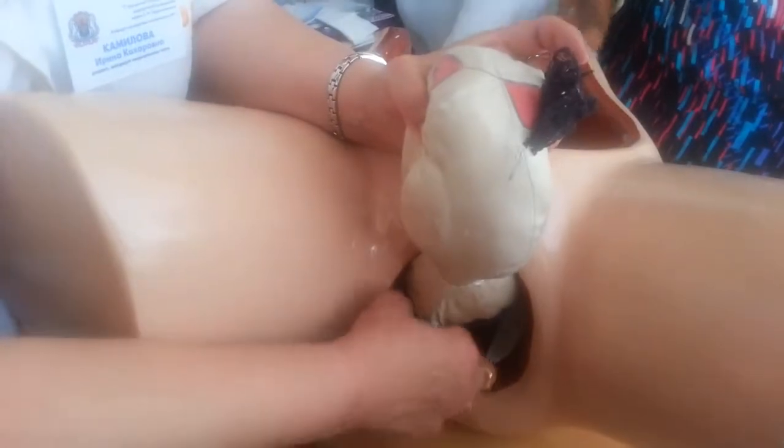Then upward to deliver the posterior shoulder. Enter your fingers on the armpit and take it out. Labor is delivered. Do you have questions?